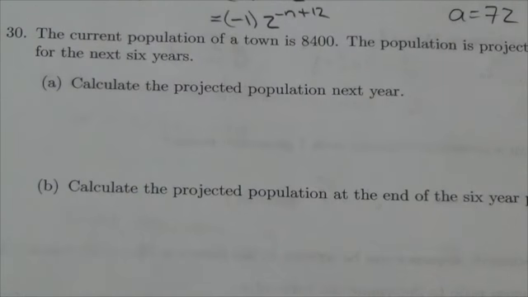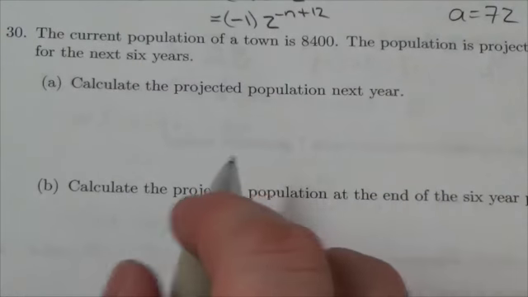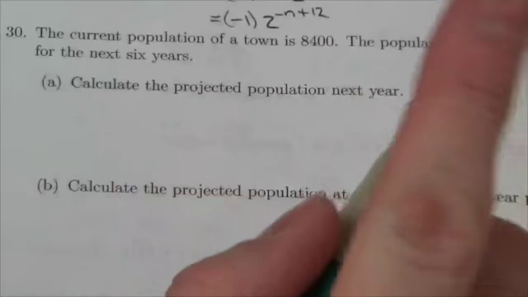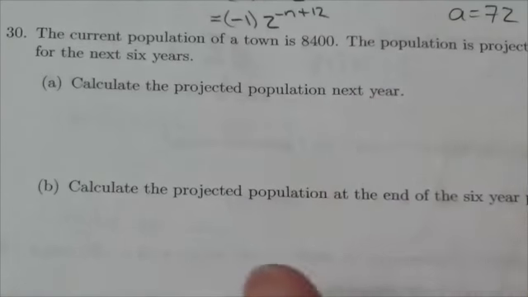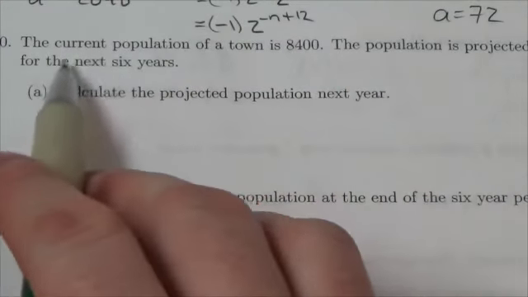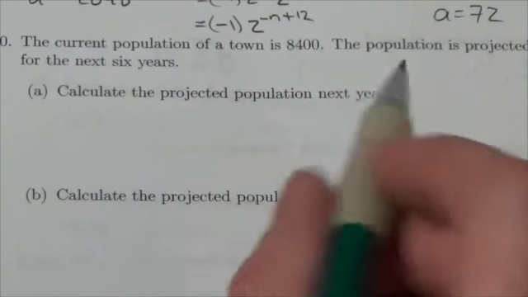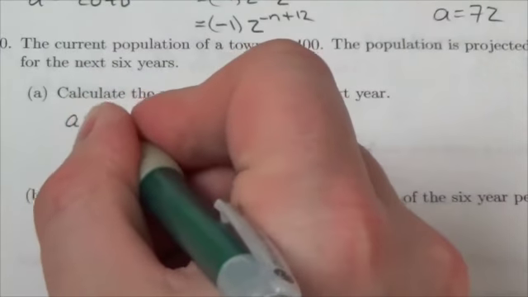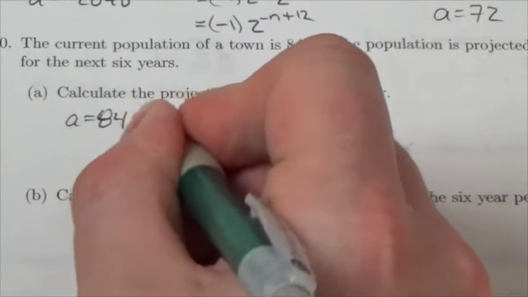Okay, question 30. This is really more of just a reading question, understanding it. There's one idea in particular that's coming out of this that I want to make sure everybody gets here. The current population of a town is 8,400. Okay, so that's kind of our A value. That's where we're starting, 8,400.